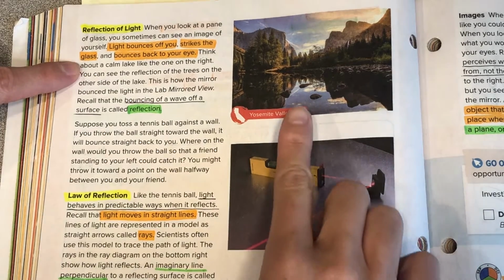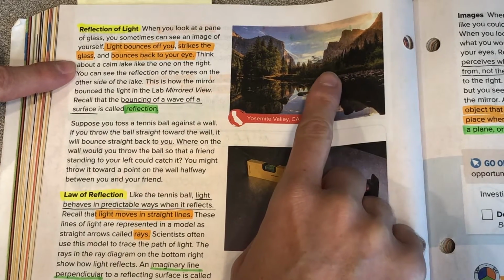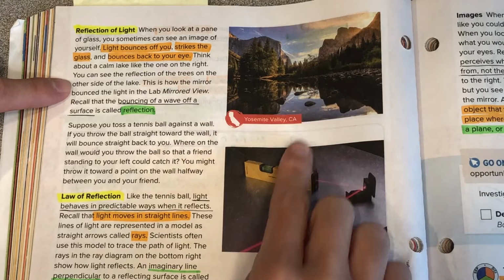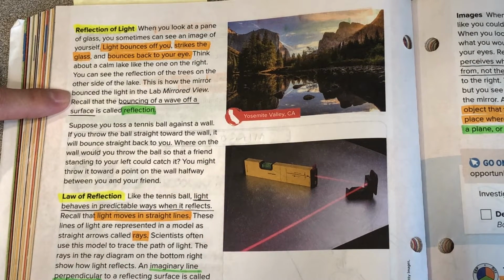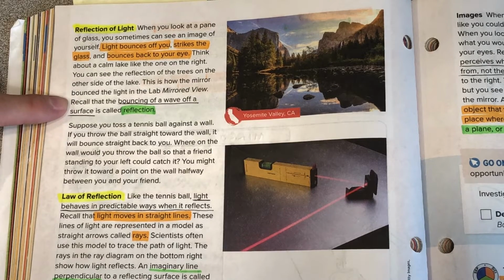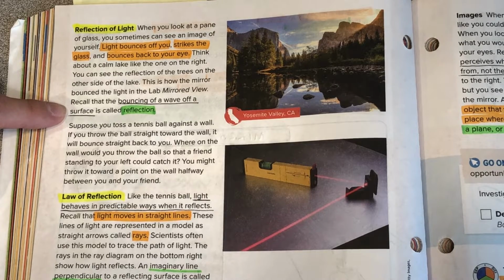Think about a calm lake like the one on the right. You can see the reflection of the trees on the other side of the lake. This is how the mirror bounced the light in the lab from yesterday, mirrored view. Recall that the bouncing of a wave off of a surface is called reflection.